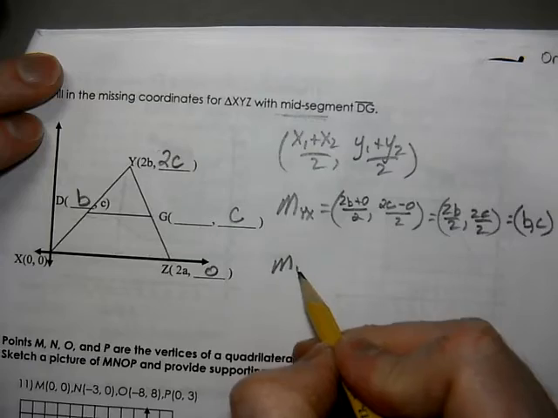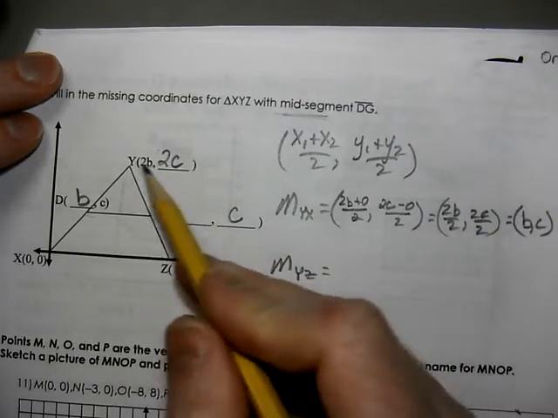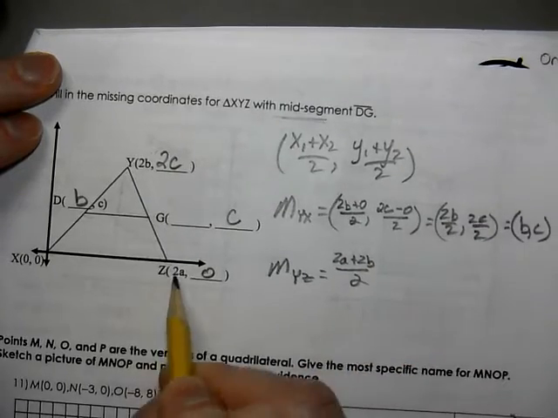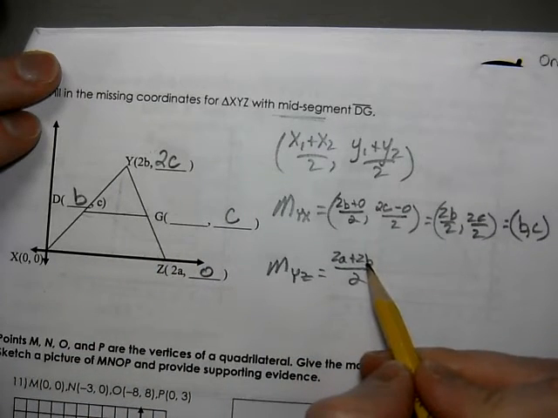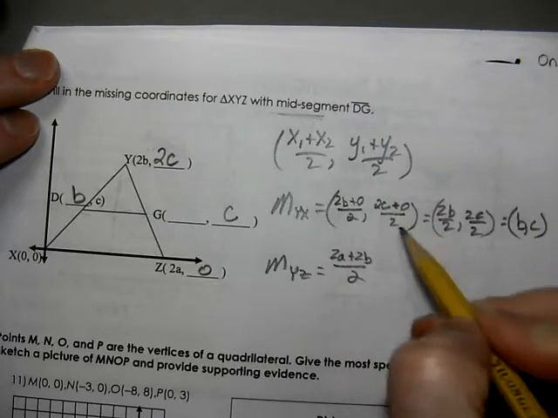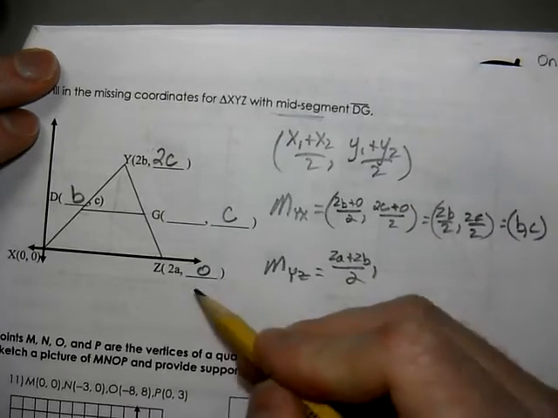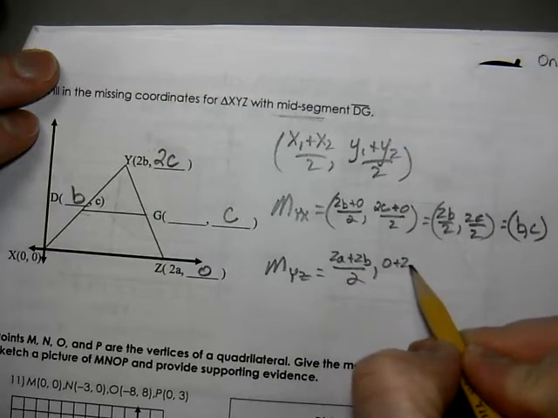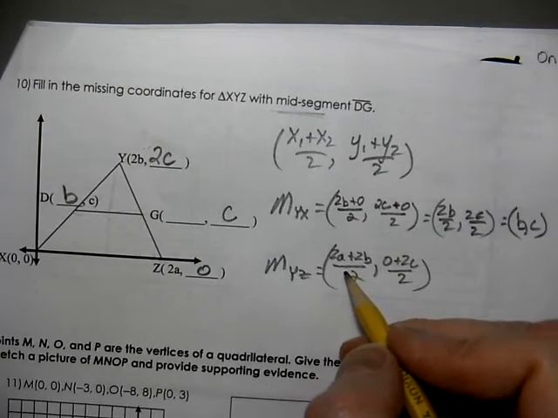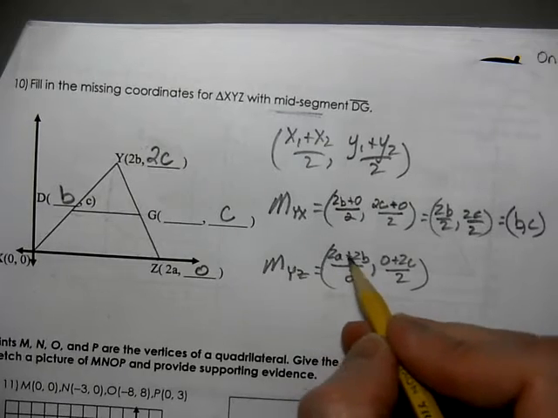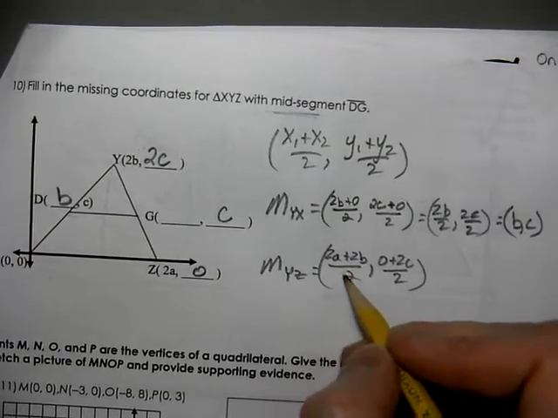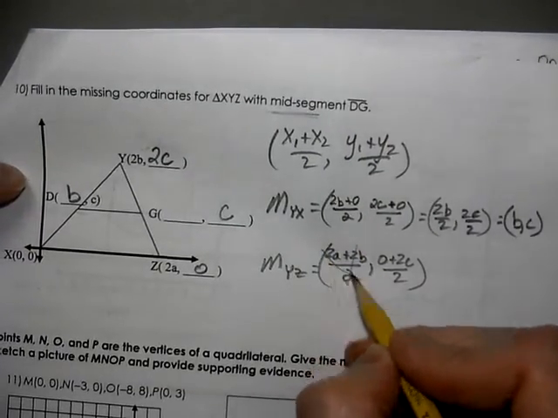The midpoint of YZ is 2a plus 2b over 2. Those are our x values. This formula should have been a plus. Doesn't change anything, but should be a plus. 0 plus 2c. So as long as you can divide into both sides of your sign, you're allowed to divide that out of a fraction. If it would only come out of one side, you are not allowed to reduce it. It has to come out of both sides.